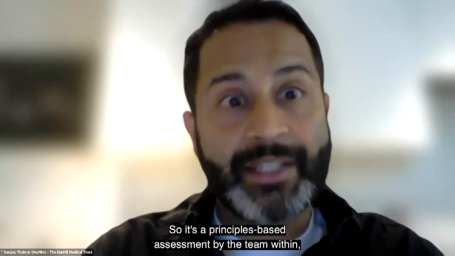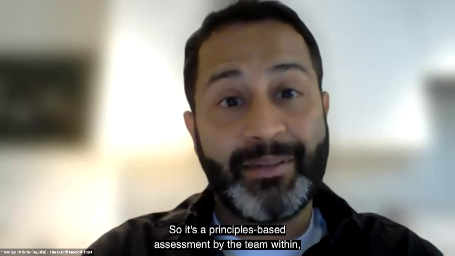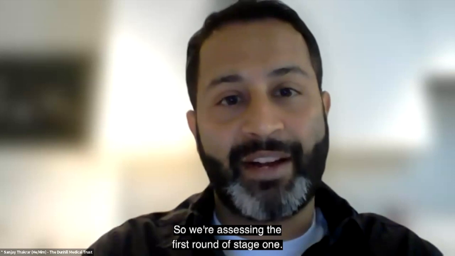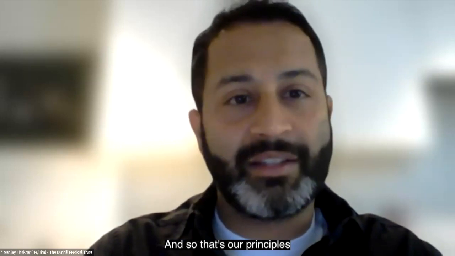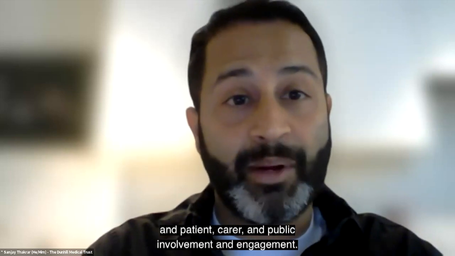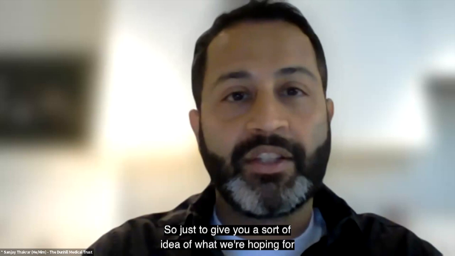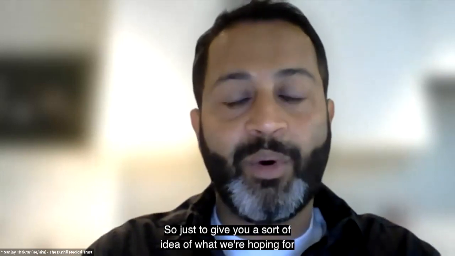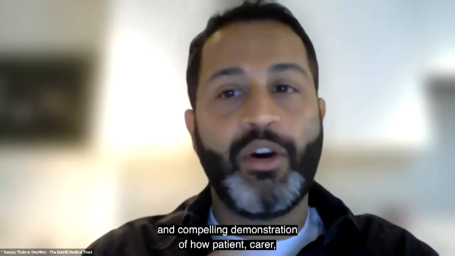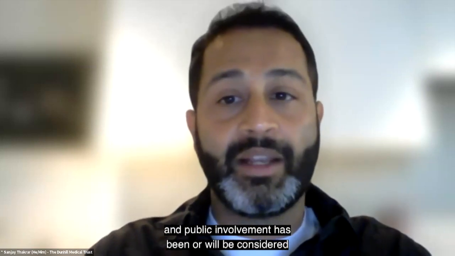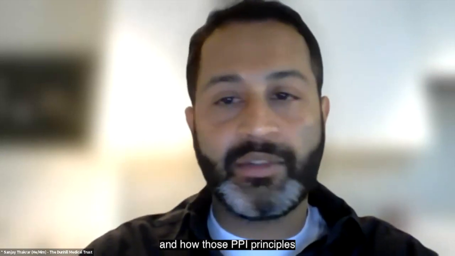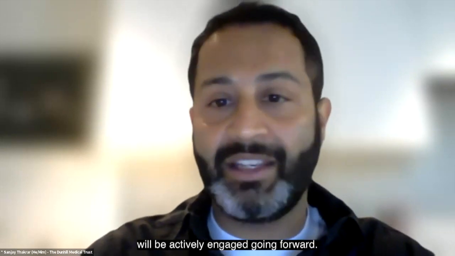So it's a principles-based assessment by the team, so it's our strategic principles. We're assessing the first round of stage 1. And those are our principles around equity, diversity, inclusion, capacity building, and patient care and public involvement and engagement. So just to give you an idea of what we're hoping for: an excellent, clear, detailed and compelling demonstration of how patient care and public involvement has been or will be considered in developing the proposal, and how those PPI principles will be actively engaged going forward.